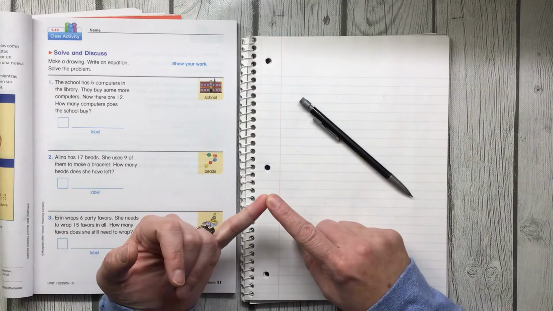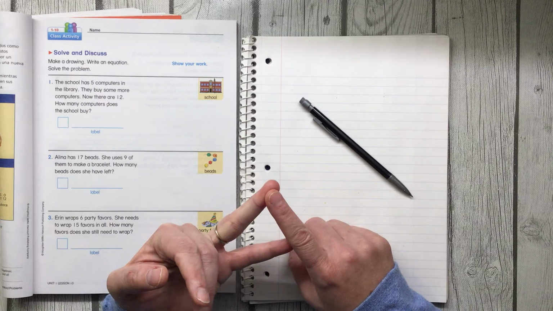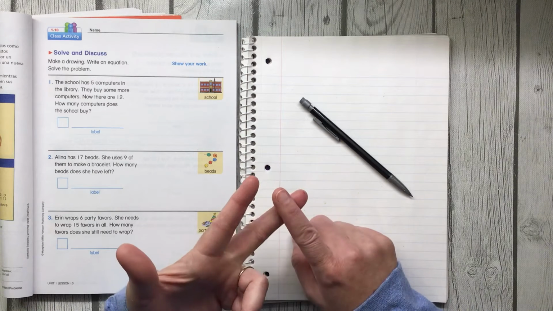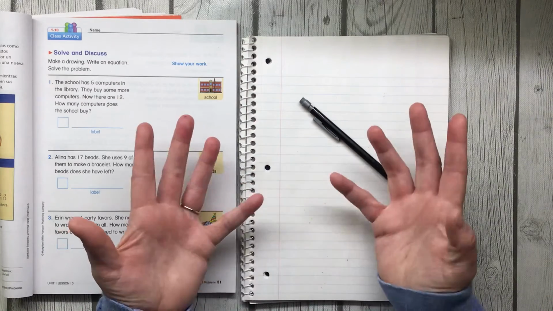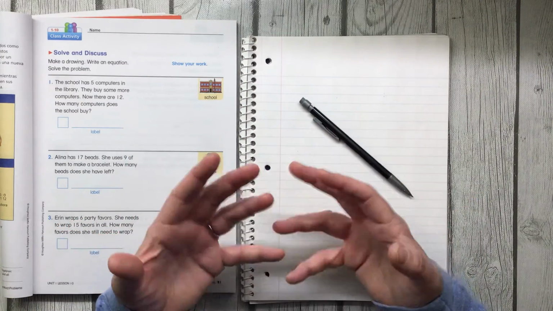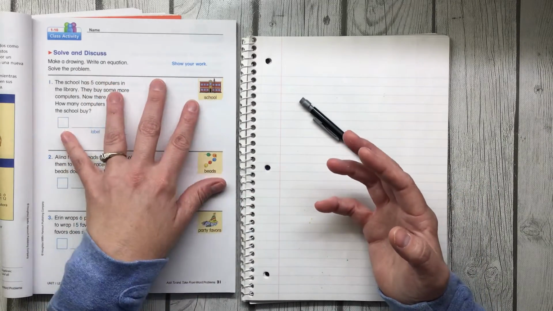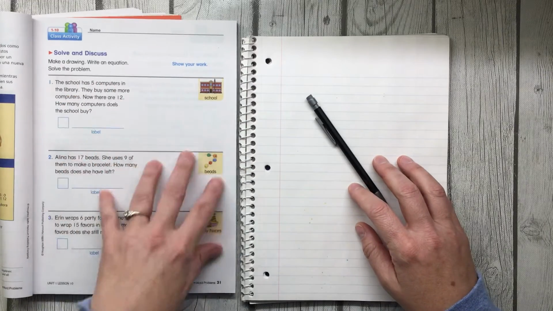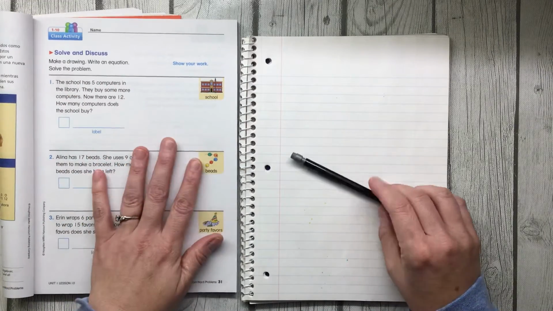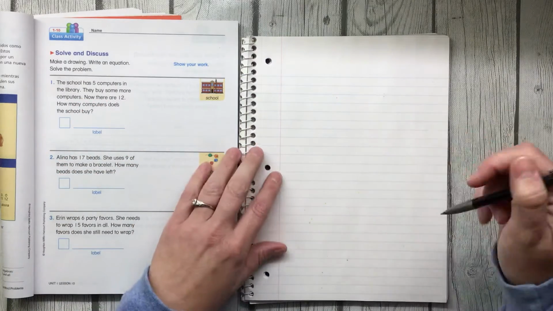You might be counting money, figuring out how many party favors you need for your birthday party, or how many pizza slices you need for everybody to have pizza at your house. All of that is math. So story problems help prepare us to do those things in the real world. I'm going to read this one to you, and then we're going to solve it over here.